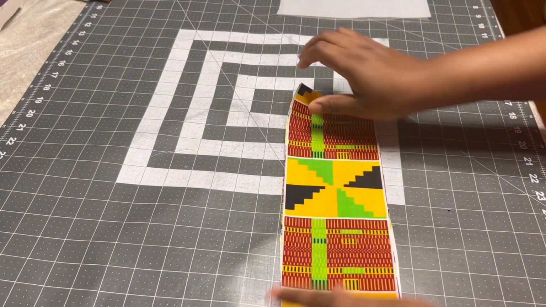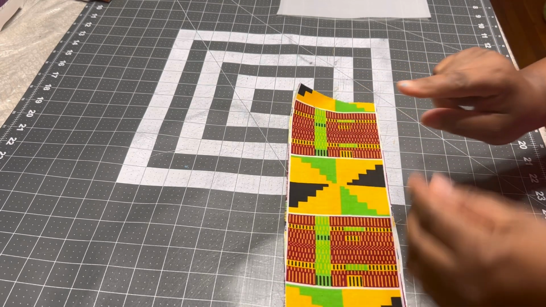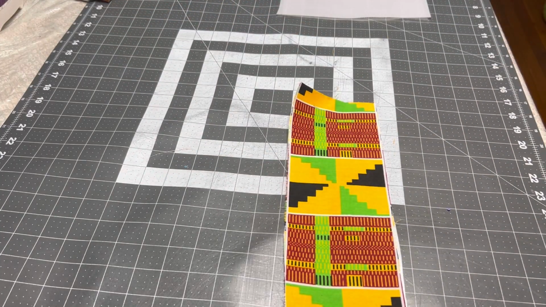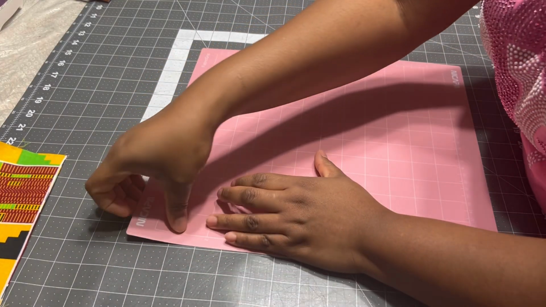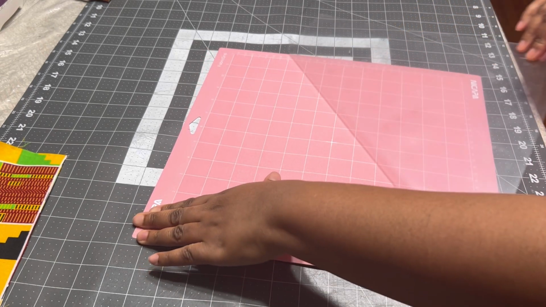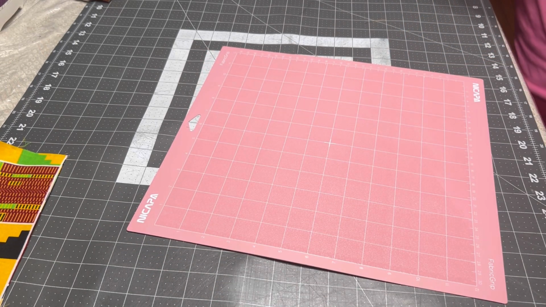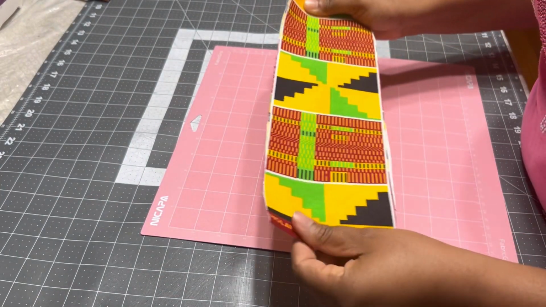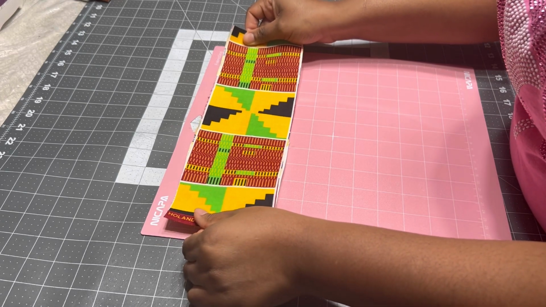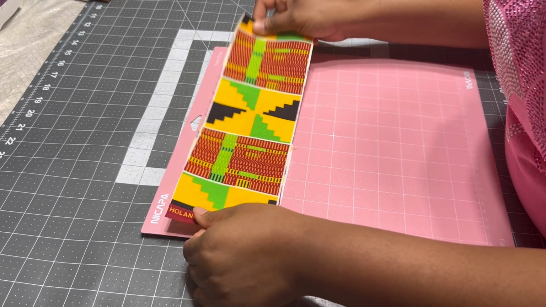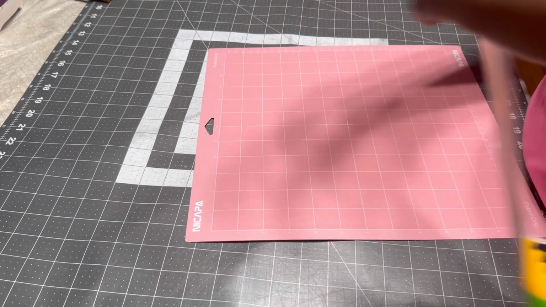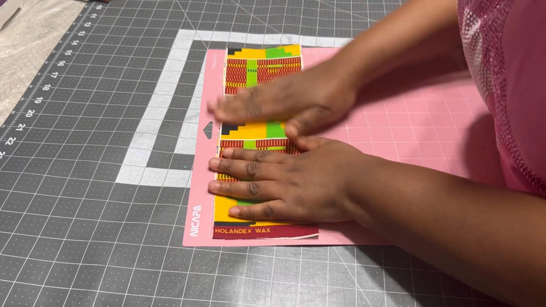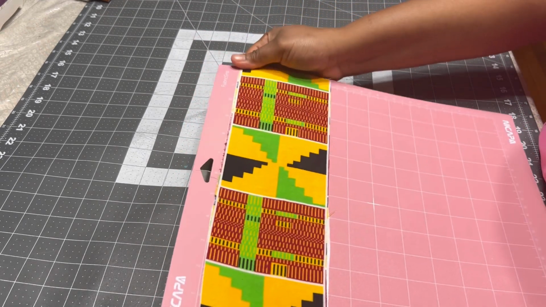Now to cut out, I'm gonna go ahead and cut out my letters, and I'm gonna cut my glitter. Guys, so for the fabric grip, you're going to take and you're gonna place it like this. Okay, and I'm gonna cut this out.